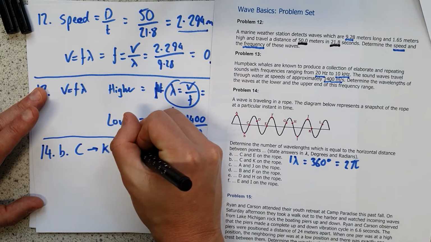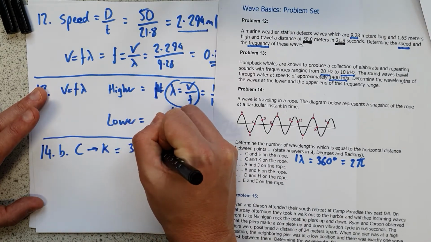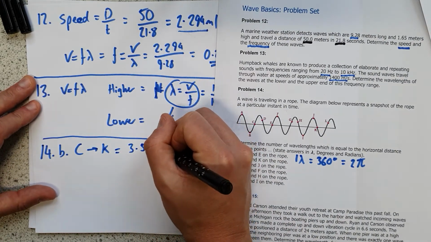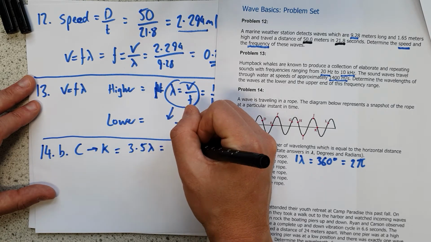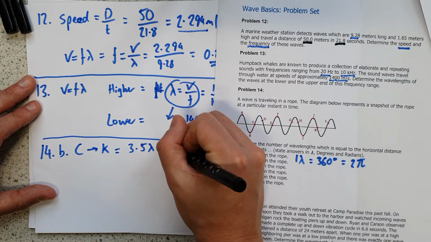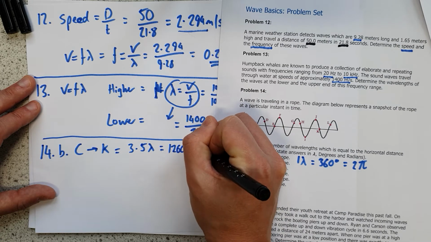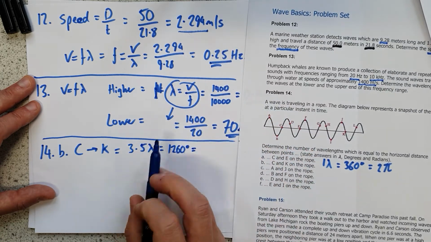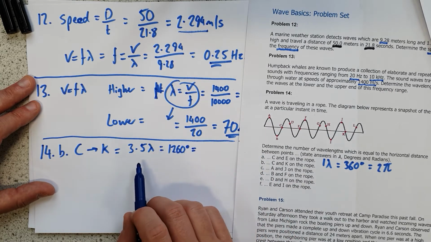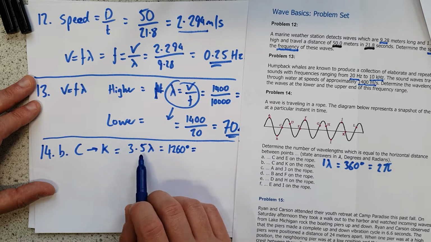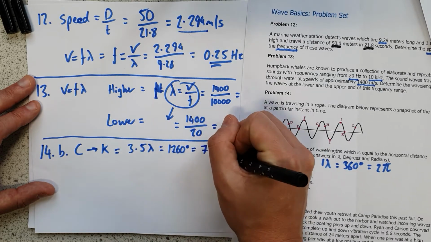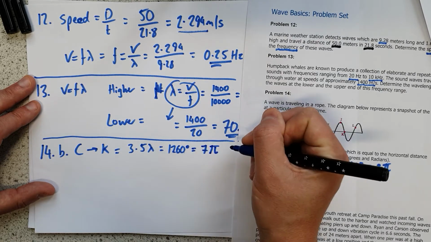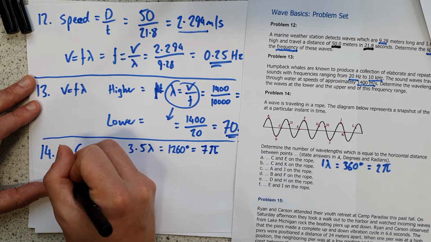So we know that that is 3.5 lambda. Now what we do is 3.5 times 360, and that will tell you the degrees. So that's 1260 degrees. And we also know that 2 pi is one wavelength. So if we do 2 times 3.5, that gives us 7 pi. So we have our answer for that one.